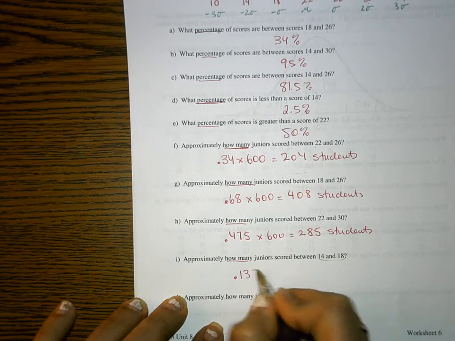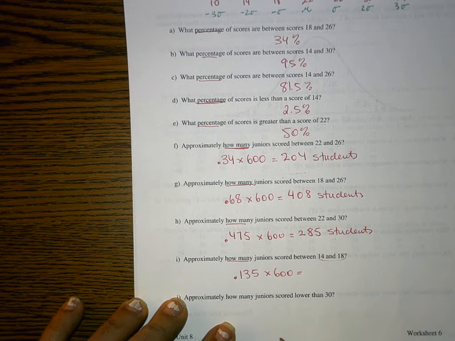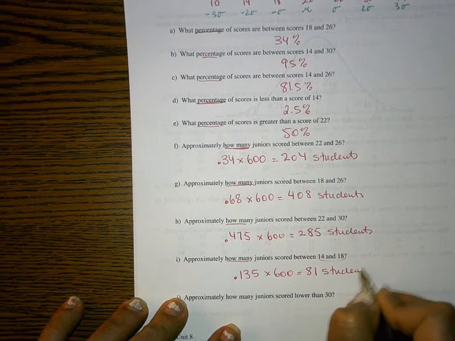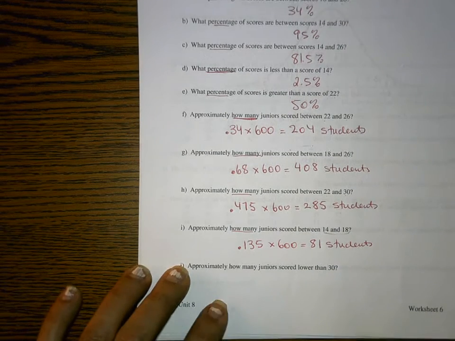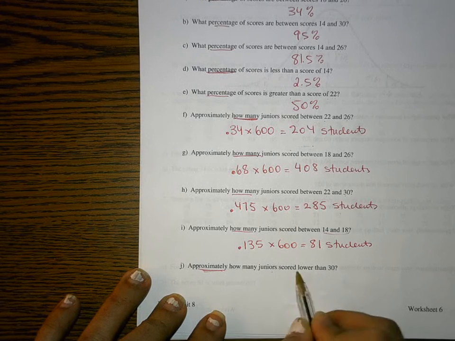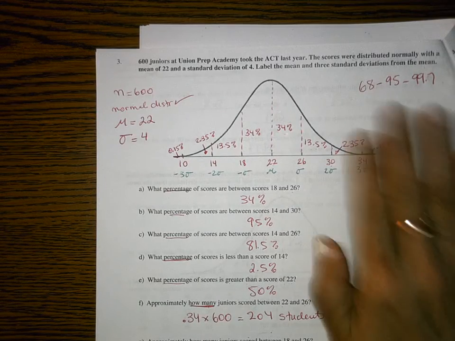0.135 times my 600 students, and that gives you 81 students. Make sure you do that in your calculator. And the last one is approximately how many juniors scored lower than 30? Lower than 30. That means all of these percentages right here.